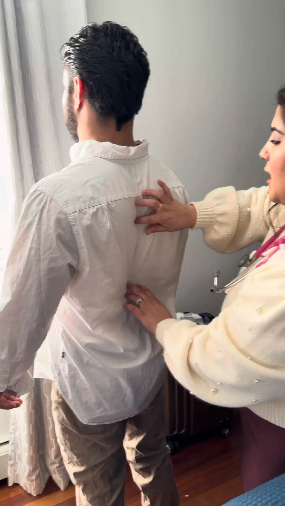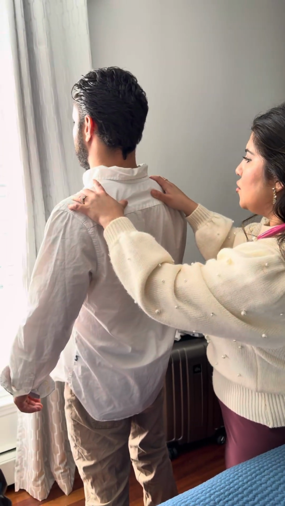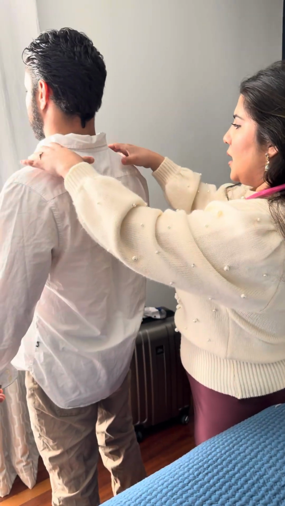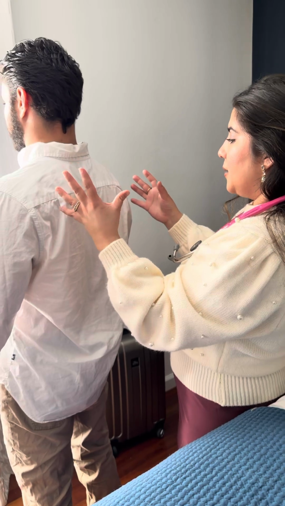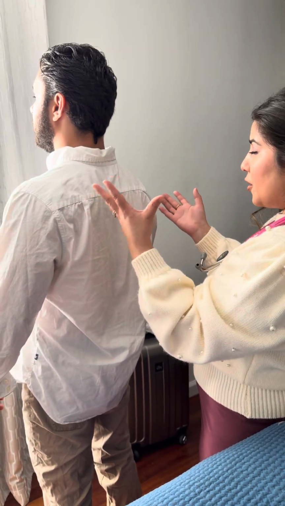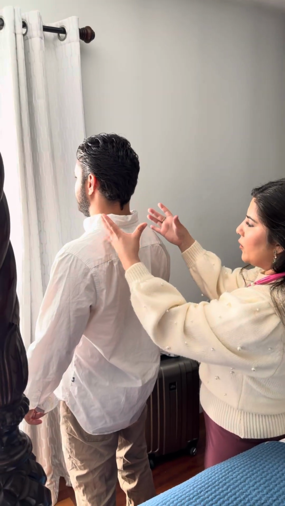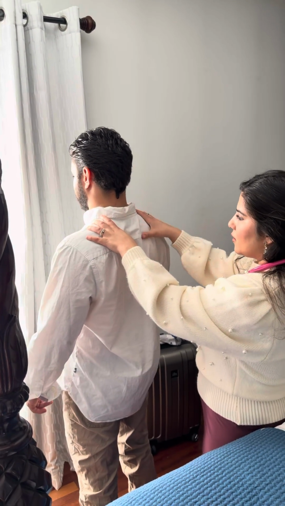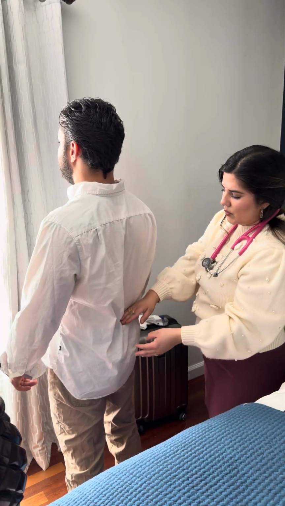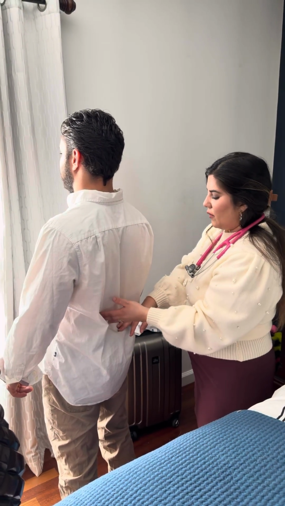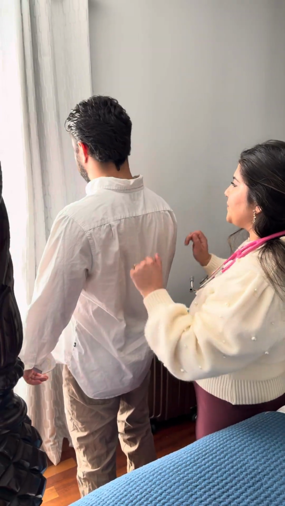I don't feel any masses, no crepitus. And I would also be looking for any curvature like scoliosis. I would be looking for humpback, which is kyphosis, or lordosis, which would be an irregular curvature at the lower back.